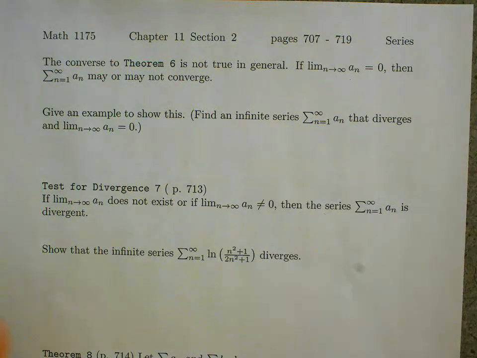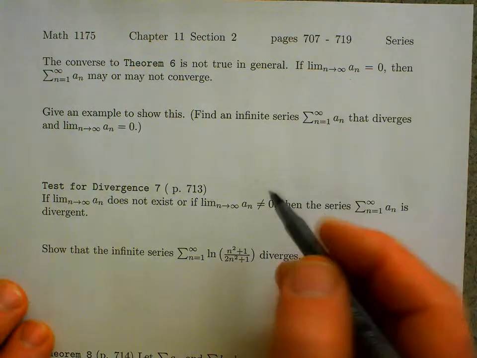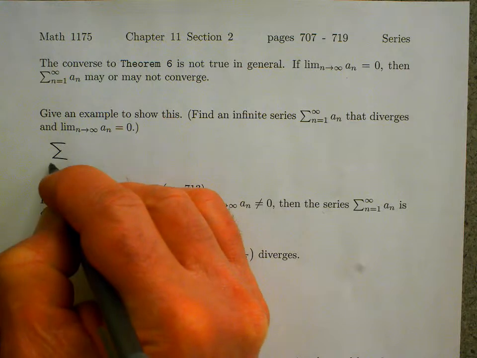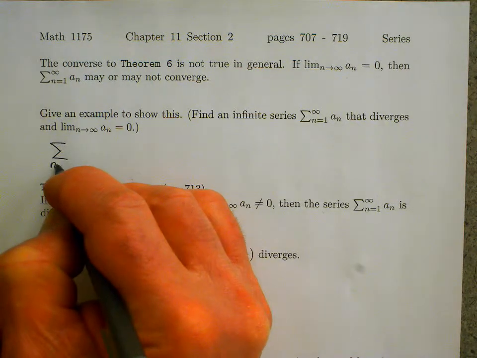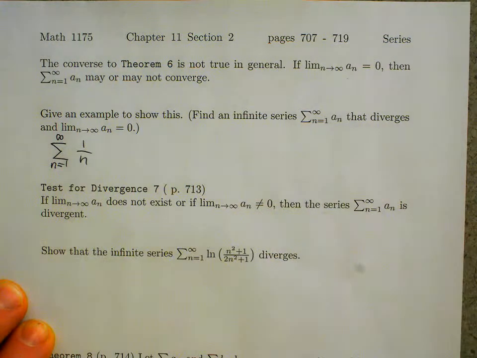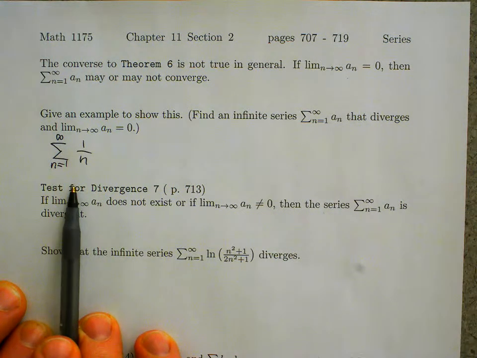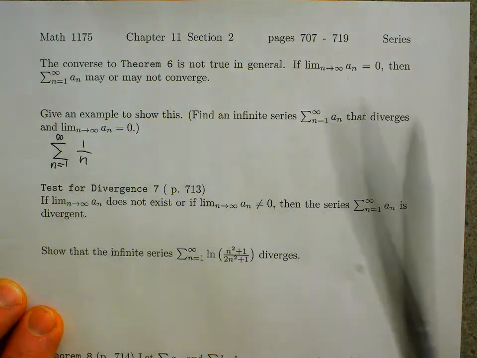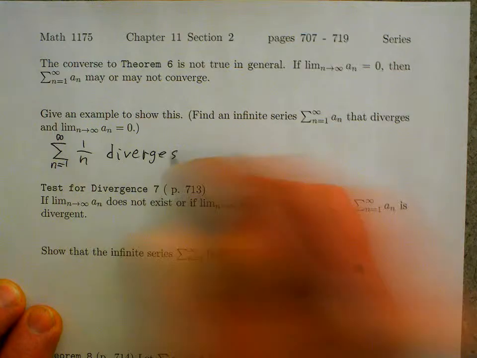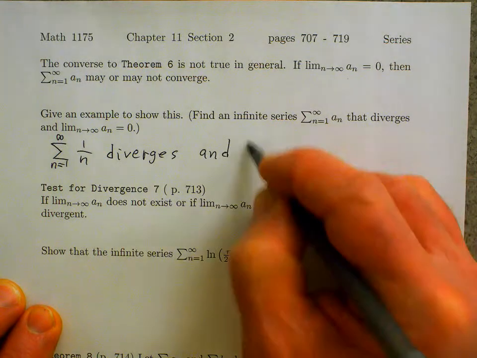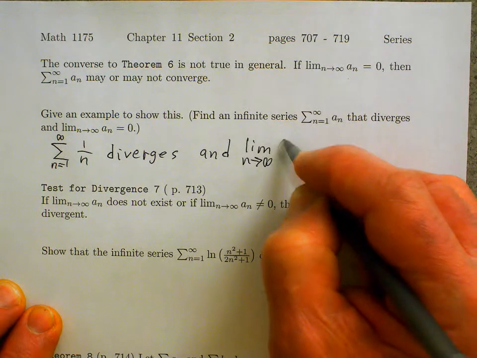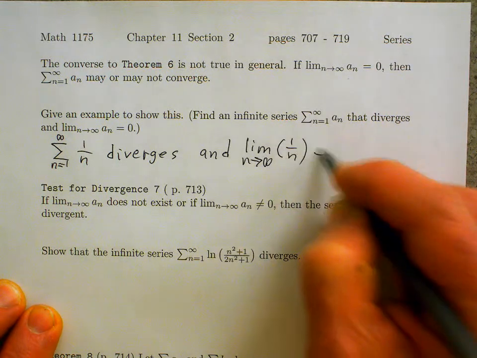Okay, I'll give you one. I'll just pull this out of the air. How about the harmonic series? We showed that this diverges, the harmonic series diverges, and the limit as n approaches infinity of the terms 1 over n equals 0.